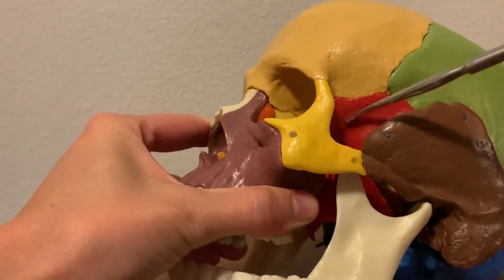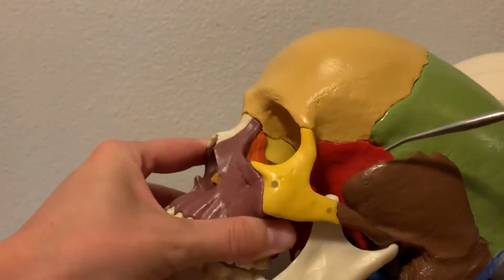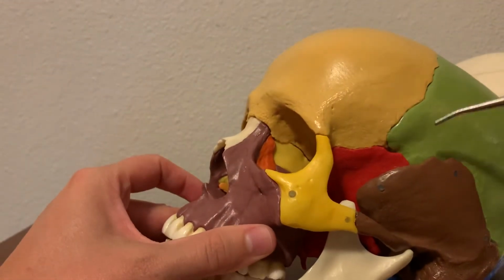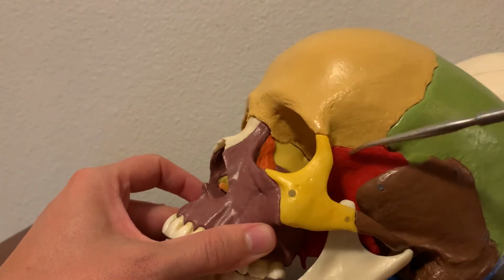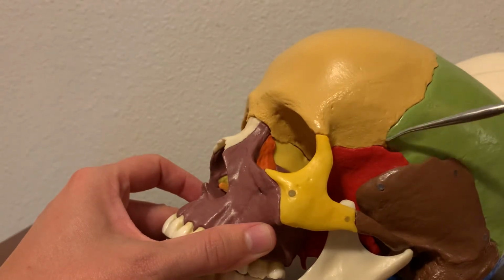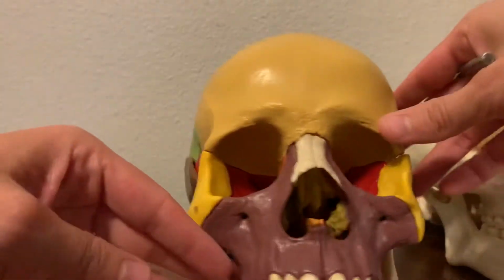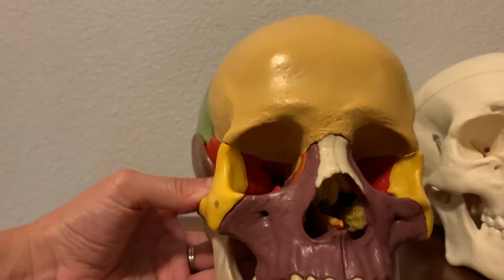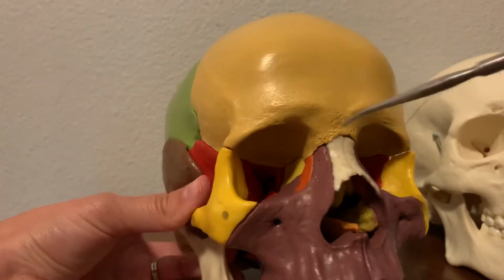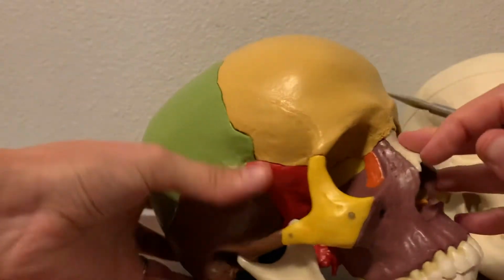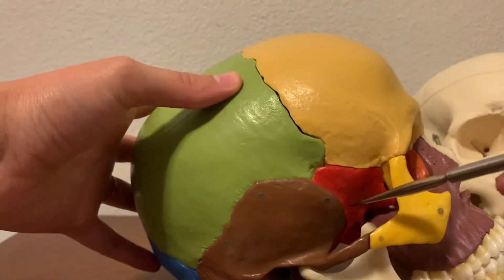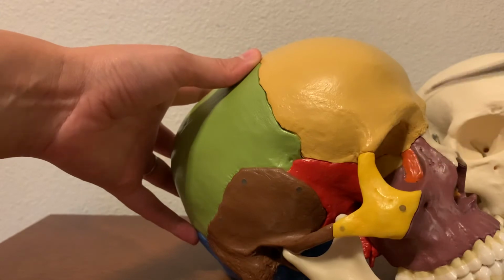There's pieces forming in the temple area. So part of the sphenoid bone is where the frontal, parietal, and temporal all meet up. In fact, that's the weakest point of the skull there, the thinnest point. You can see a part of it peeking through at the back of the orbital region. So all of this in red is making up the sphenoid bone. It's tucked behind the ethmoid bone.